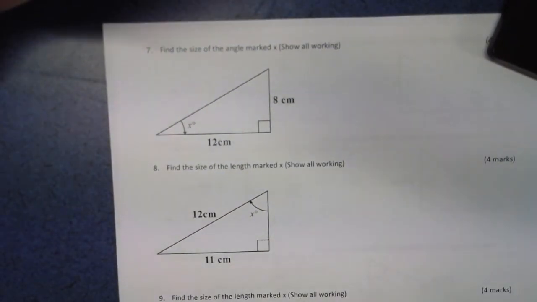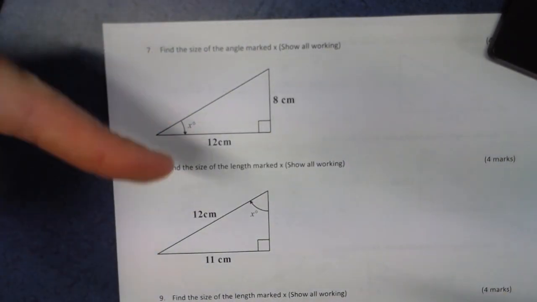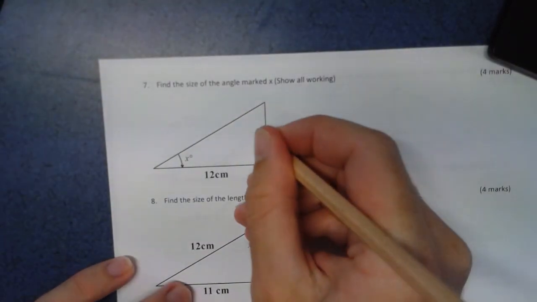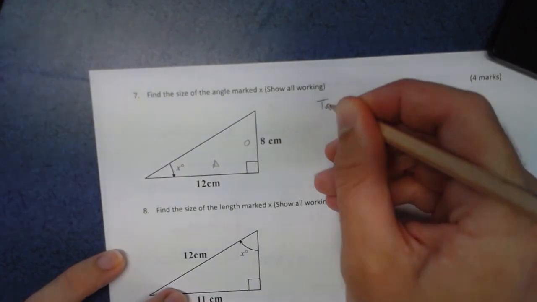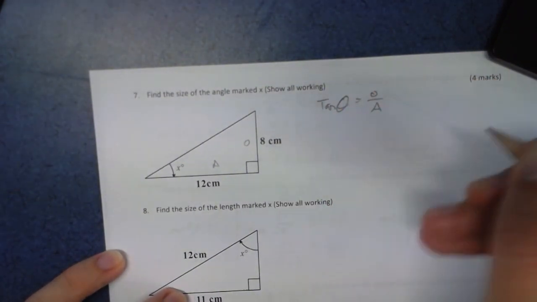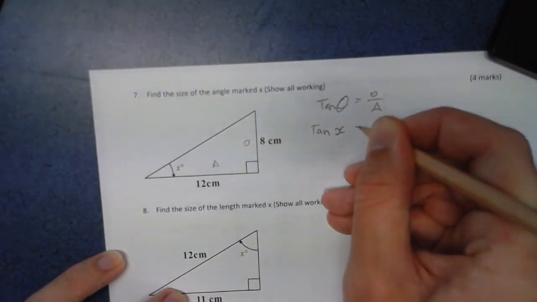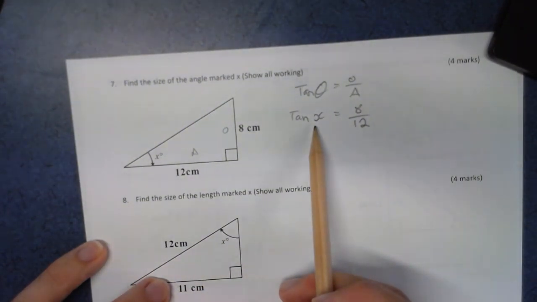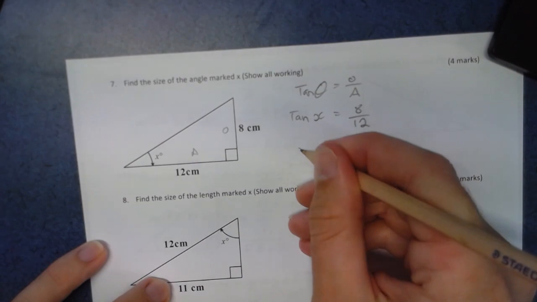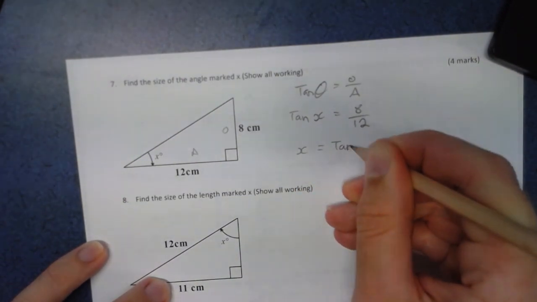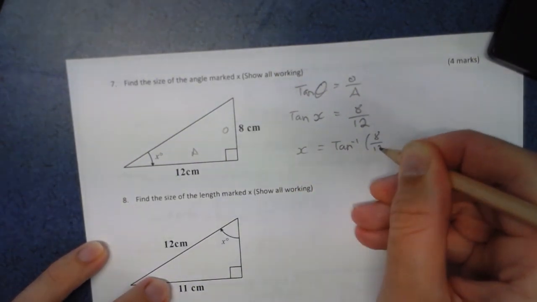Question 7. These are the same questions with the 4 steps. Formula, substitute, rearrange, answer. We've got O and A, so formula is tan. Substitute: tan x equals 8 over 12. Now, because we're trying to find x, we need to take the inverse of tan of both sides, and that looks like inverse tan 8 over 12.